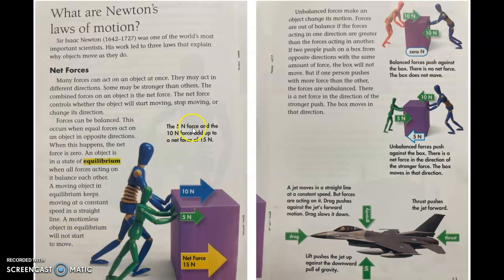The 5 newton force and the 10 newton force add up to a net force of 15 newtons. 10 N, 5 N, net force 15 N.